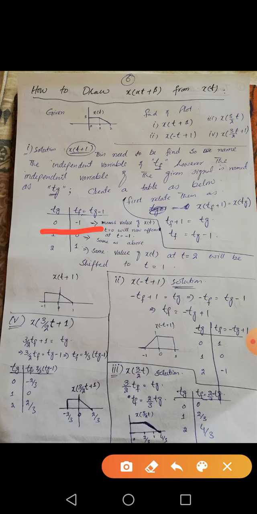In the given signal, what was the value at t is equal to 0? Here the value of x of t at t is equal to 0 is equal to 1. So this will be shifted to minus 1, like here. See over here. Here the amplitude of the signal which was appearing at t is equal to 0 will be shifted to t is equal to minus 1 now.